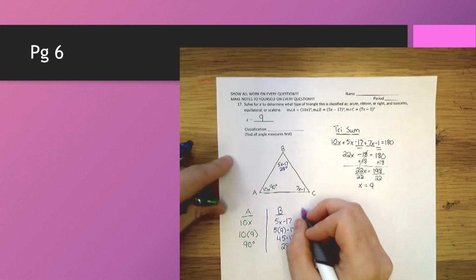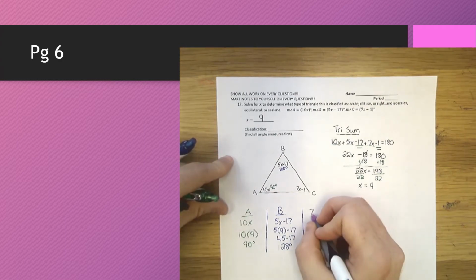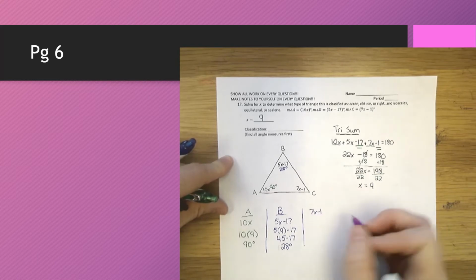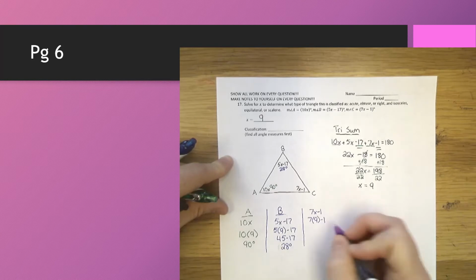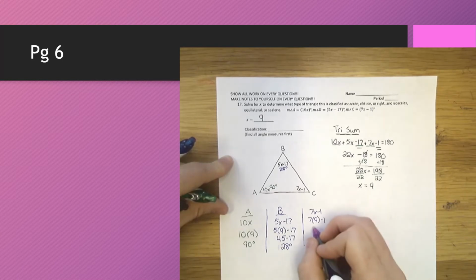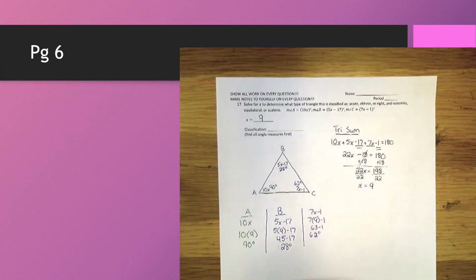Then the last one, C, is going to be 7x minus 1. Instead of x, we have 9, so 7 times 9 minus 1. 63 minus 1 equals 62. So angle C is 62 degrees.